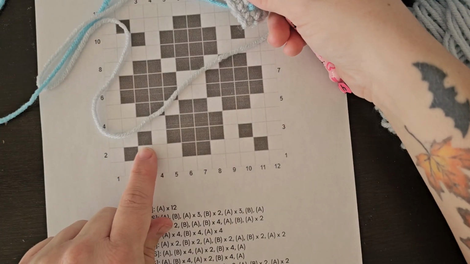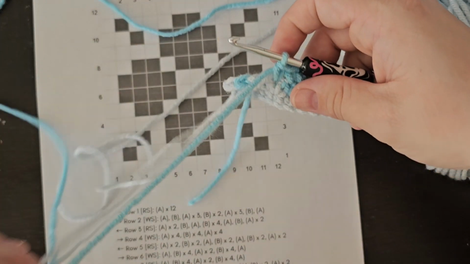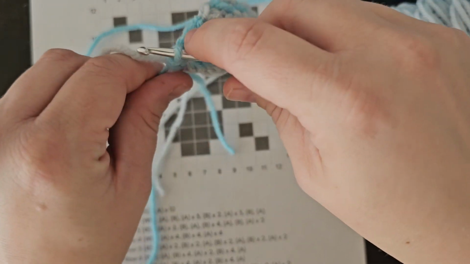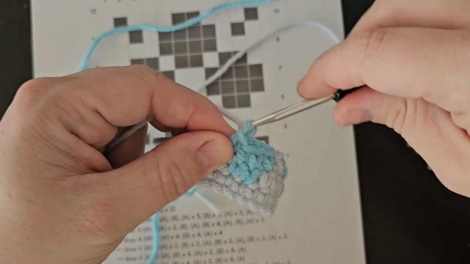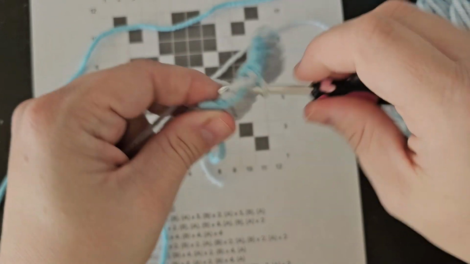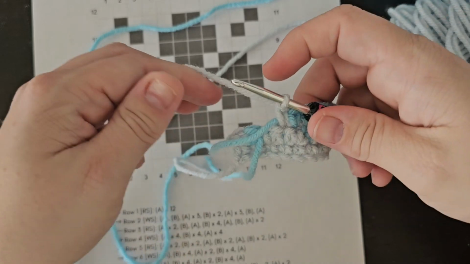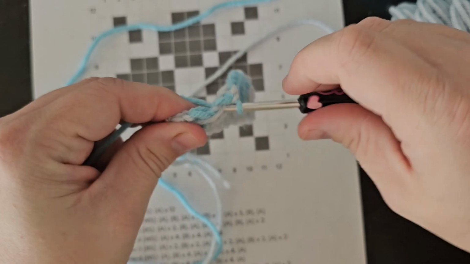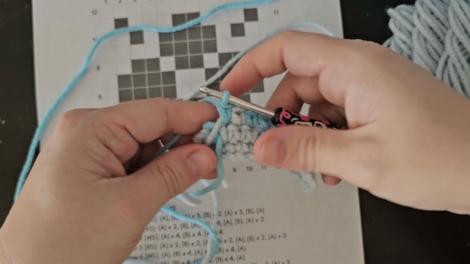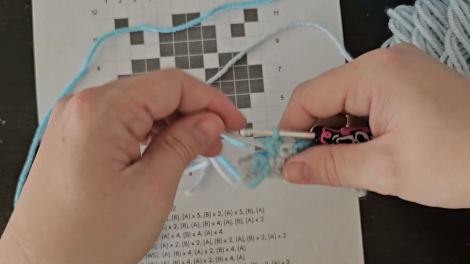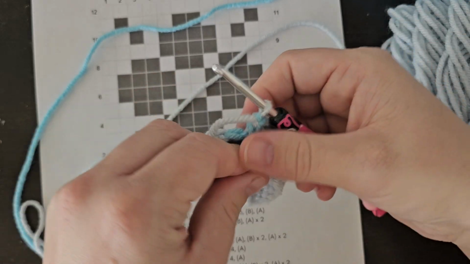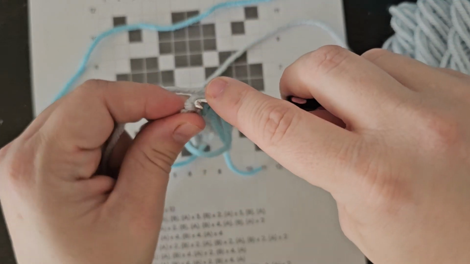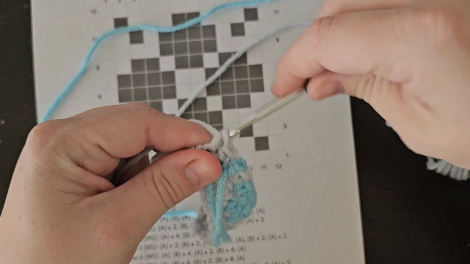And we have 1A, 1B, and 2A. So let's just get those done. So 1A, 1B, and then the last two are A, and we're just going to drop our color B and single crochet 2A without carrying that color B.